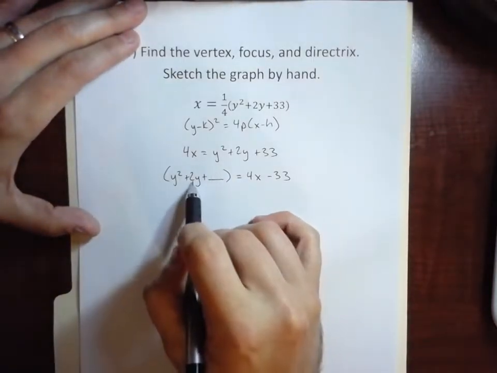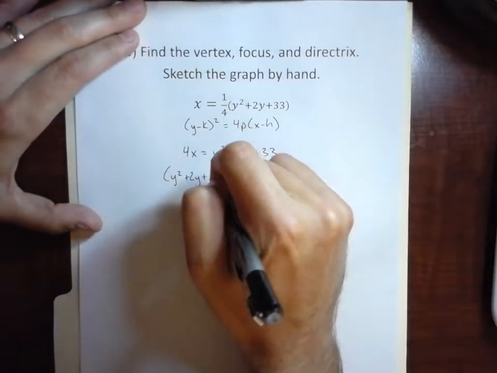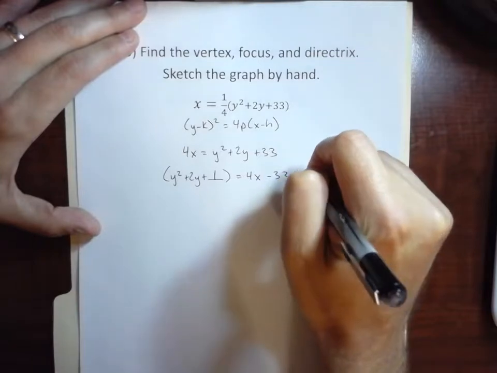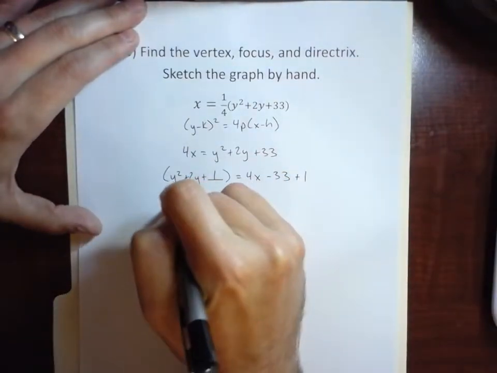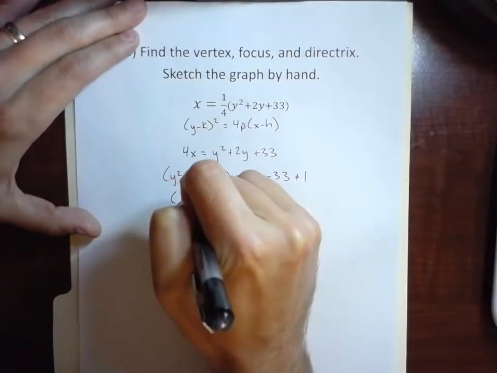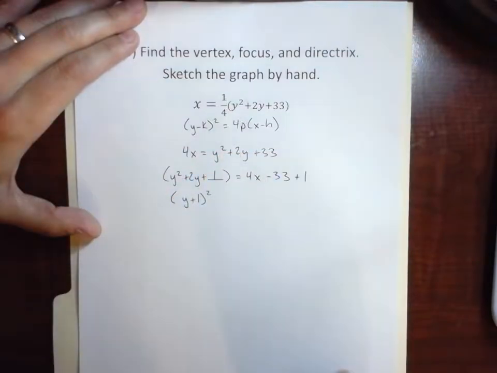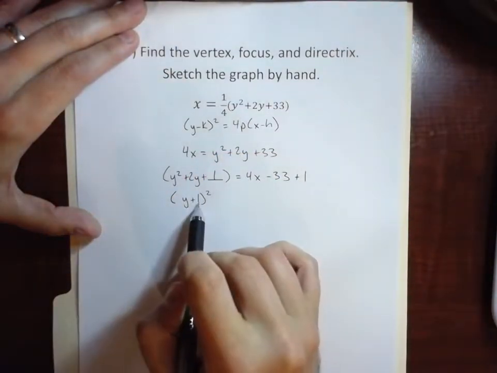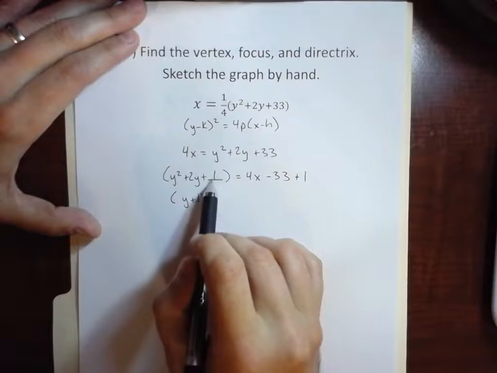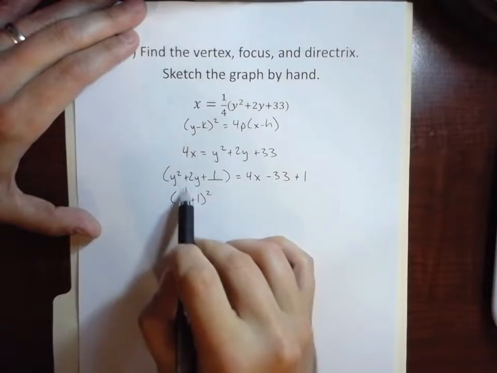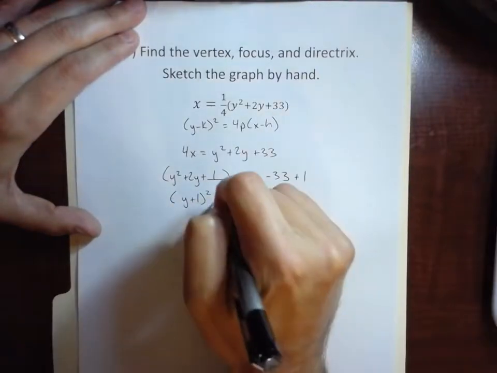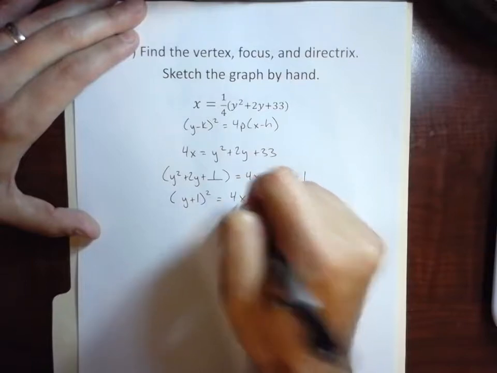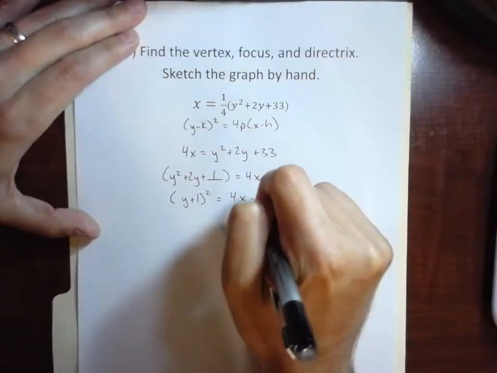Alright, so to complete the square, what goes in my box? Well, this middle term is the key. Half of 2 is 1, 1 squared. So add a 1. Remember, make sure we do it to both sides. This side will now factor to a nice perfect square, y plus 1 squared. Again, that 1, half of my 2, or square root of 1, and it's plus because this middle term's added, equals 4x minus 32 now.